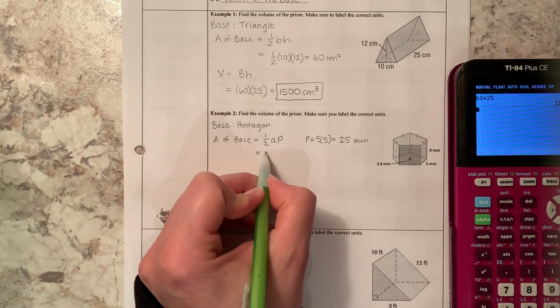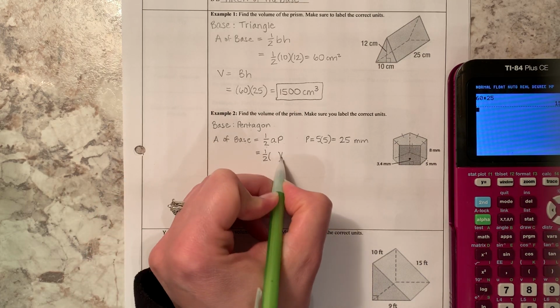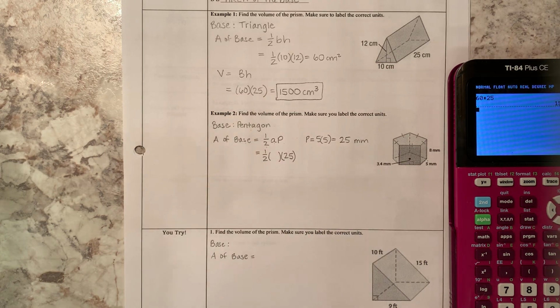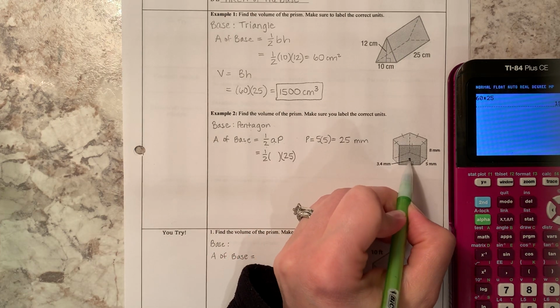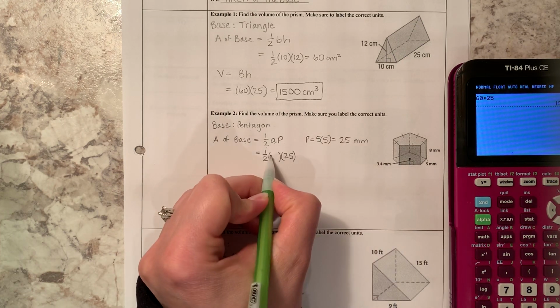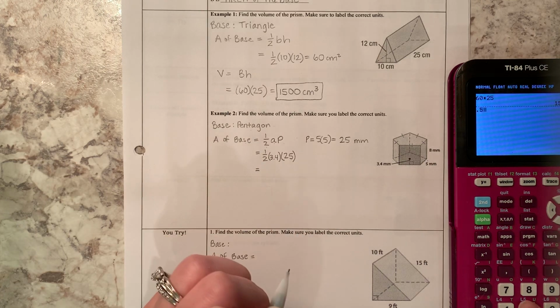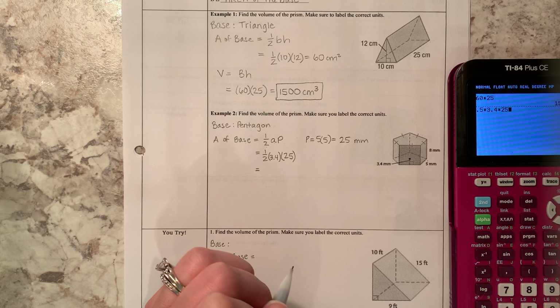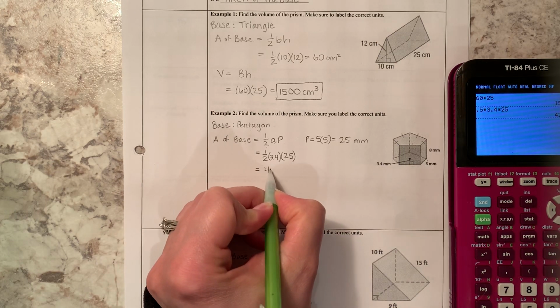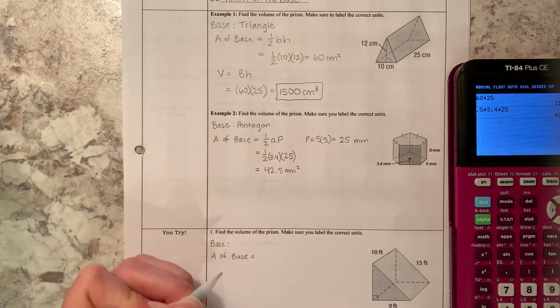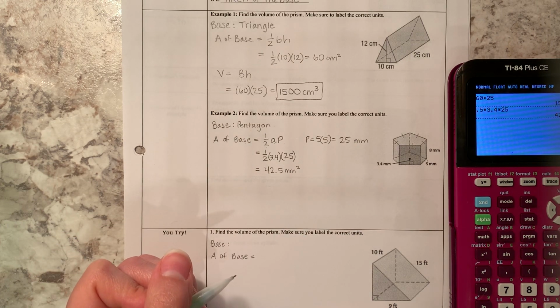So the area of my base is 1/2 times the apothem times the perimeter. Well, we just found the perimeter to be 25. So now we have to find the apothem, which they give me right here. That happens to be 3.4, okay? So if I multiply that together, I get 42.5 millimeters squared. That's the area of my base, okay?